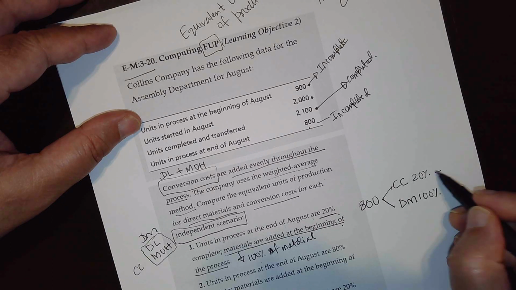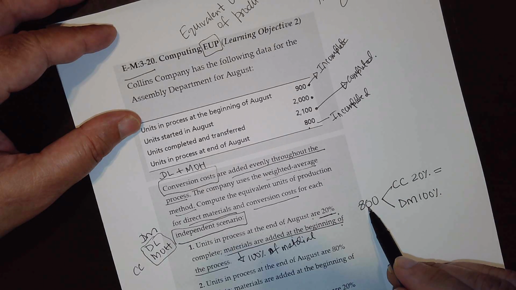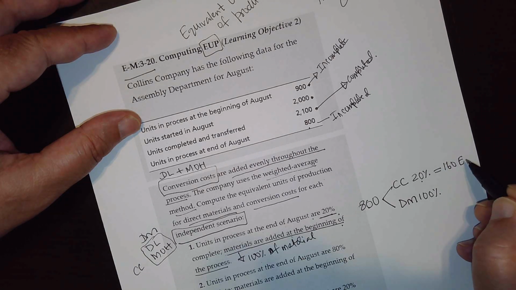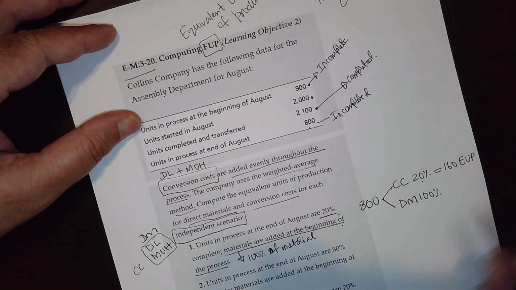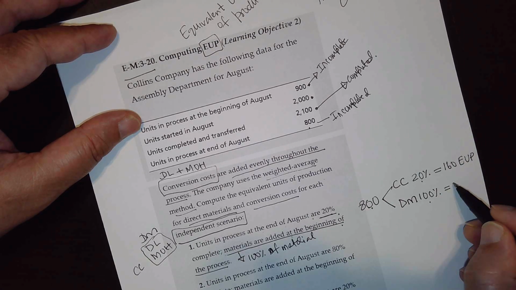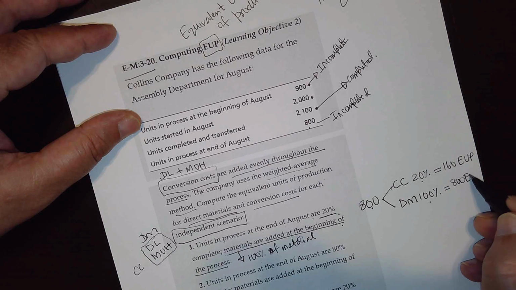That means if we multiply 800 with 20%, we get 160 equivalent units of production. And if we multiply 800 with 100%, we have 800 equivalent units of production.